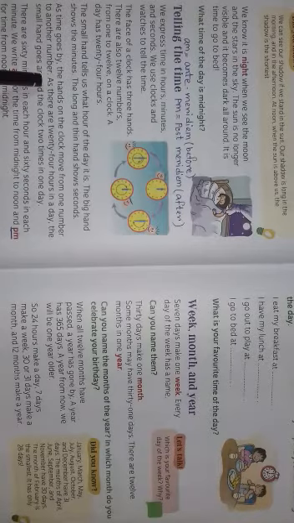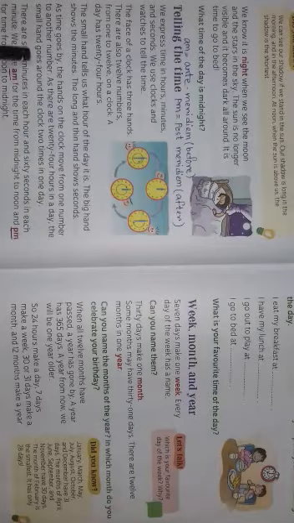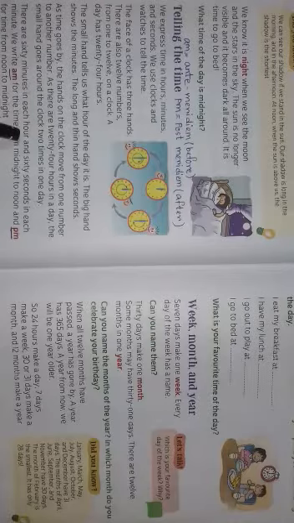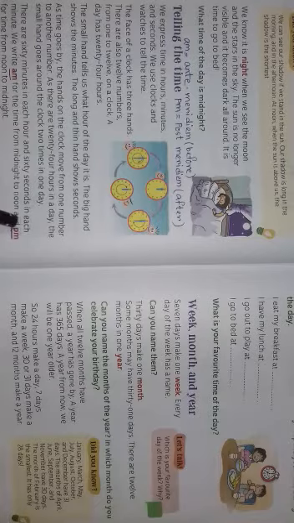So we can read the time very easily. As there are 24 hours in a day, the small hand goes around the clock 2 times in one day. There are 60 minutes in each hour, so 1 hour is equal to 60 minutes, and 60 seconds in each minute. It means 1 minute is equal to 60 seconds.